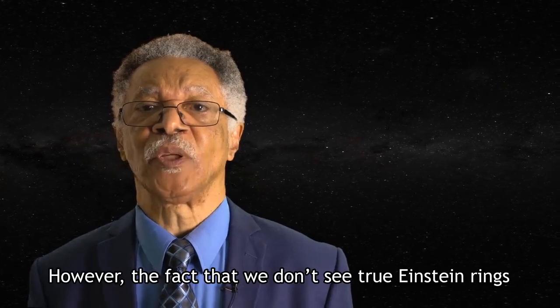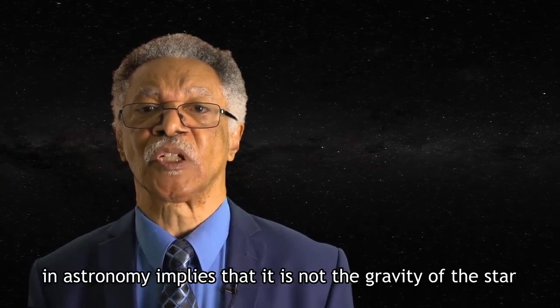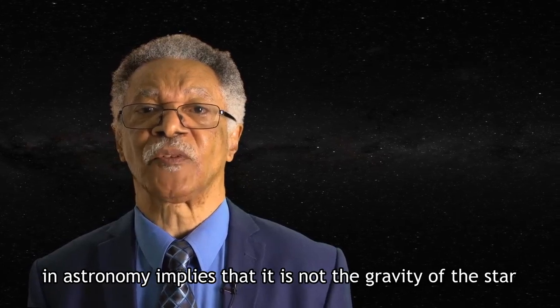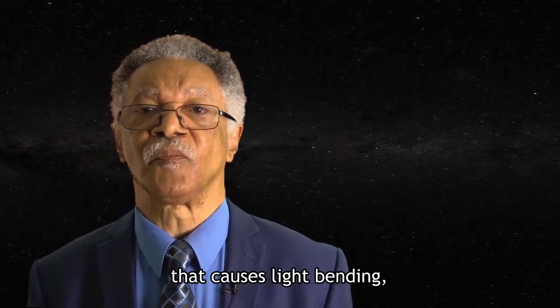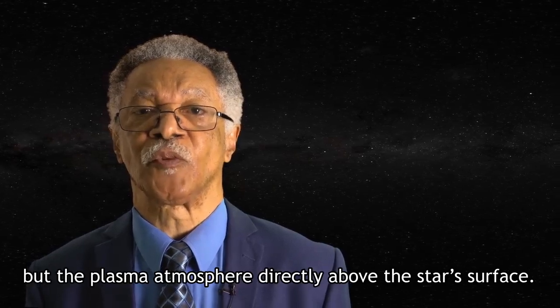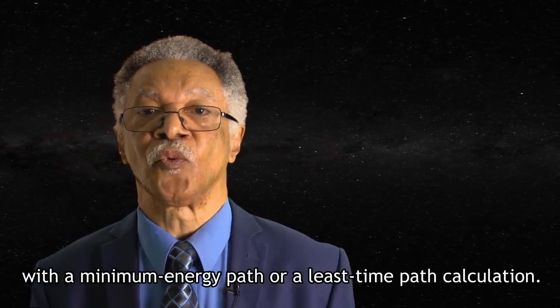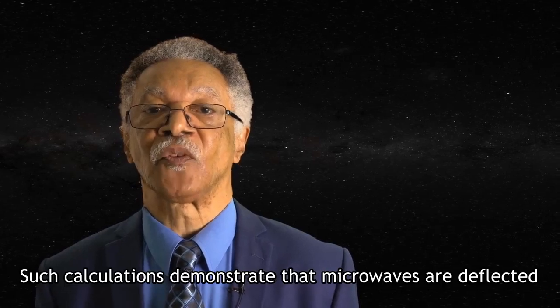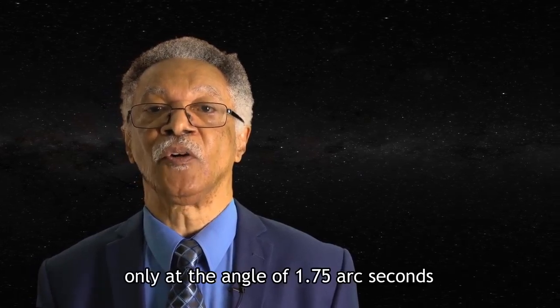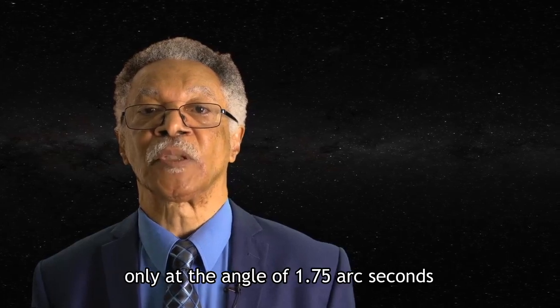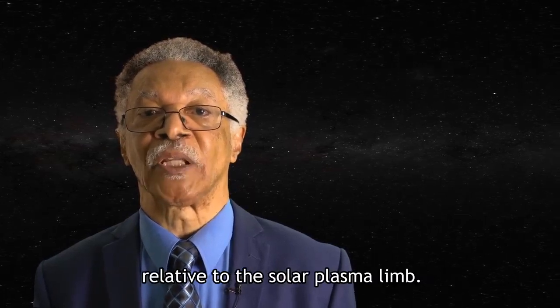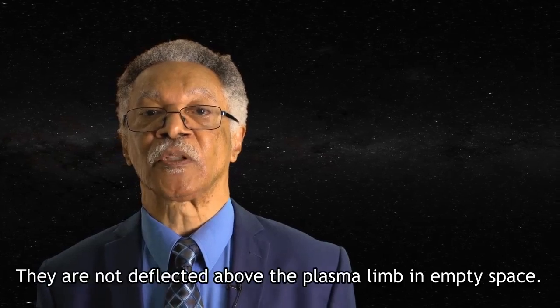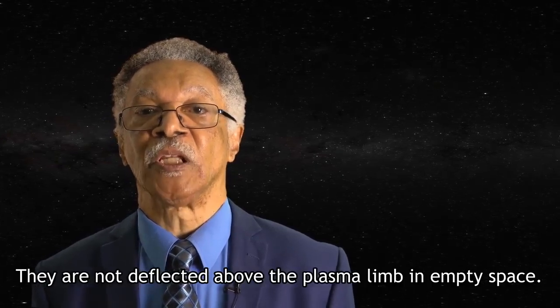However, the fact that we don't see true Einstein rings in astronomy implies that it is not the gravity of the star that causes the light bending, but the plasma atmosphere directly above the star's surface. We can easily make this argument with a minimum energy path or a least time path calculation. Such calculations demonstrate that microwaves are deflected only at the angle of 1.75 arcseconds relative to the solar plasma limb. They are not deflected above the plasma limb in empty space.